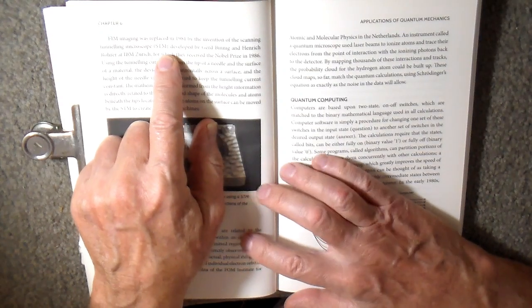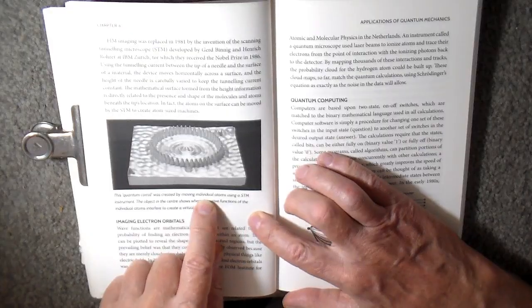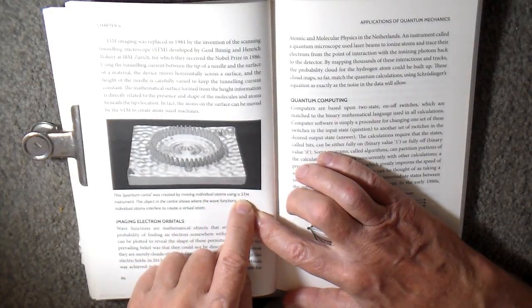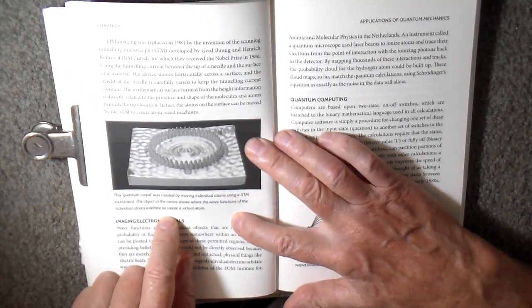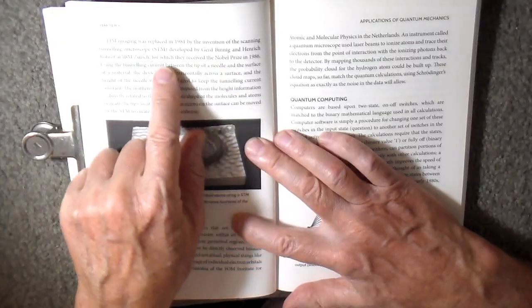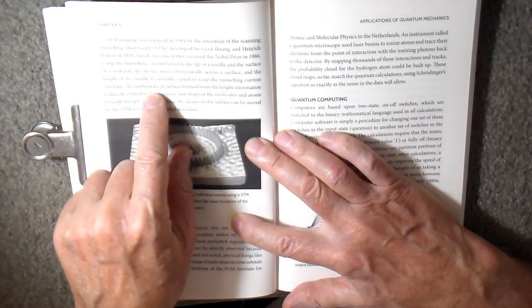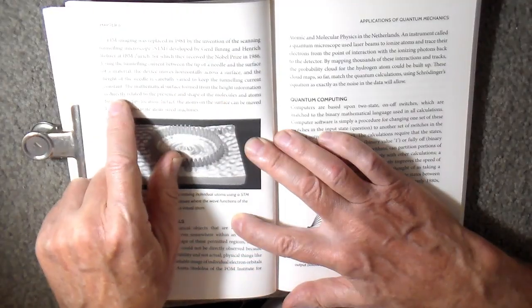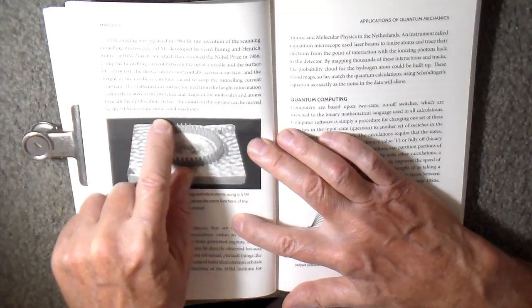STM, scanning tunneling microscope. Again, imaging atoms. Again, a tip of a needle, tunneling current. So it seems it's electrons.